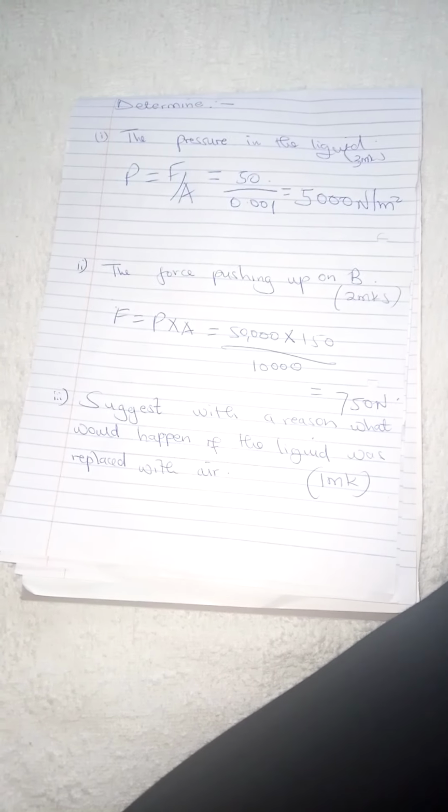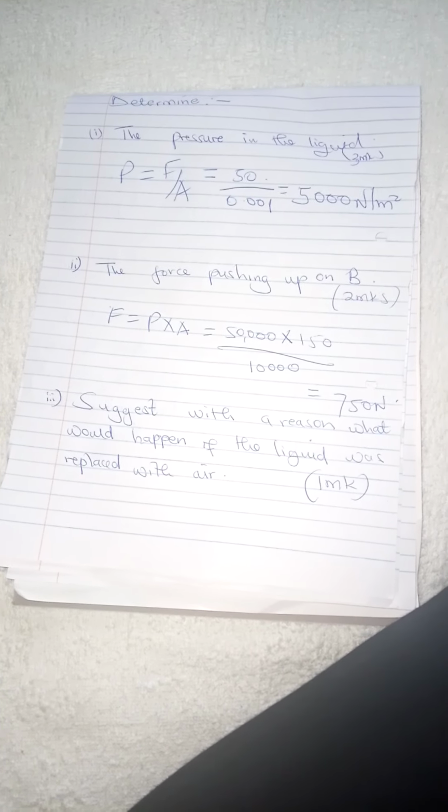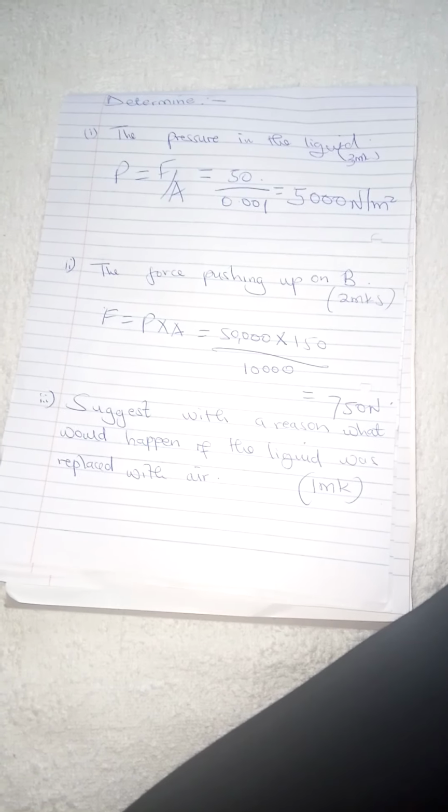On the fact that the liquid within that hydraulic machine should be incompressible. So that when we have pressure being exerted on the liquid at one end, it's supposed to be transmitted equally throughout the liquid. But because air is compressible, the pressure that will be exerted by piston A on the liquid will not be transmitted all throughout the liquid because air is compressible.